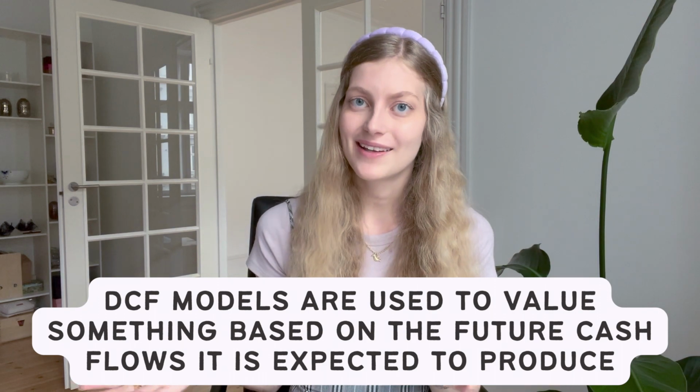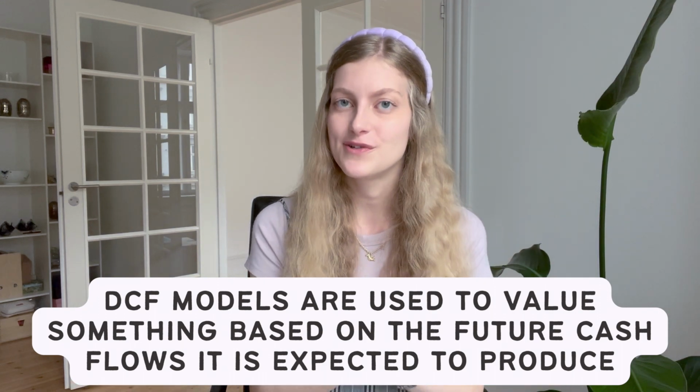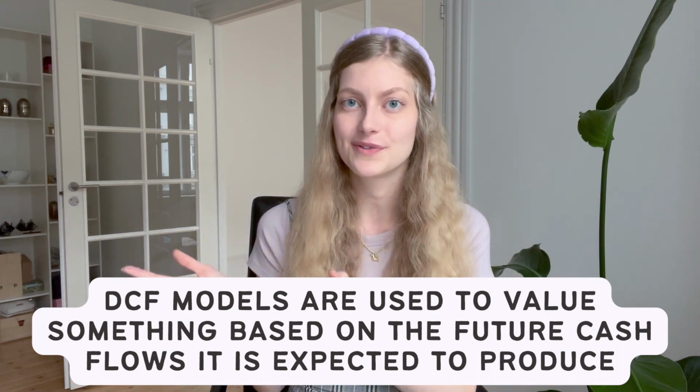So DCF models are used to value something based on the future cash flows that it is expected to produce. This means that DCF models are an intrinsic valuation method compared to, for example, relative valuation that compares something to other things that are similar. For example, comparing a company to its competitors and then valuing the company based on what the competitors are worth. DCF models instead focus solely on the company and its cash flows, so it is an intrinsic method that doesn't focus on all these other things.